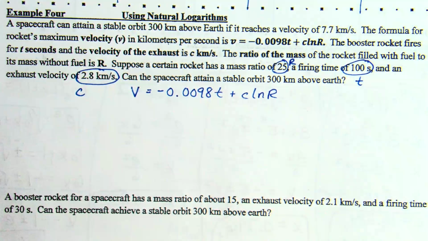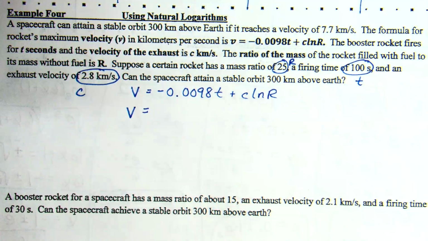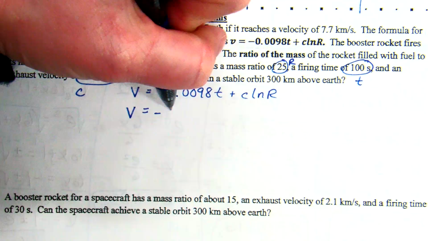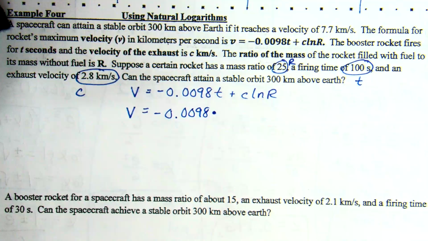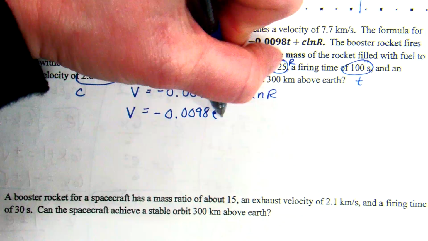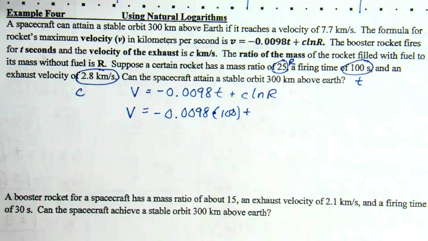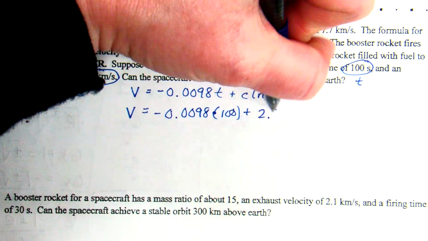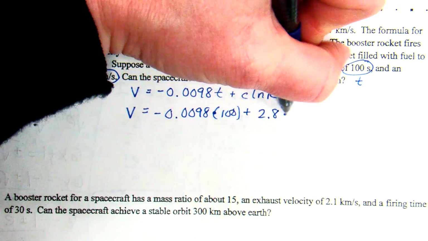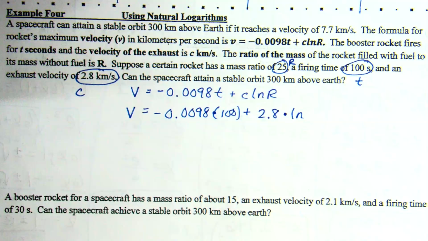Okay, let's fill in the equation. V equals negative 0.0098 times T, which is 100, plus C, which is 2.8, times natural log of R, which is 25.